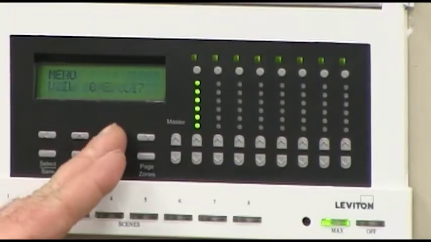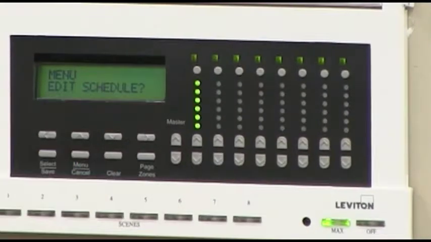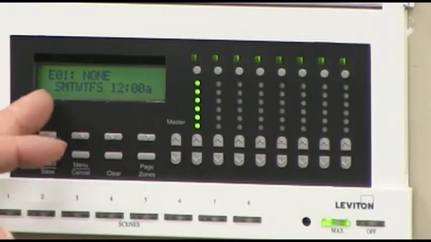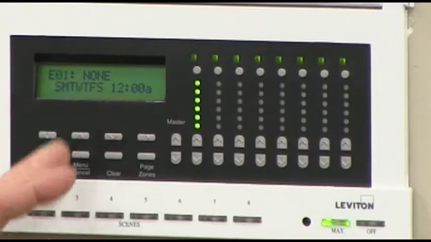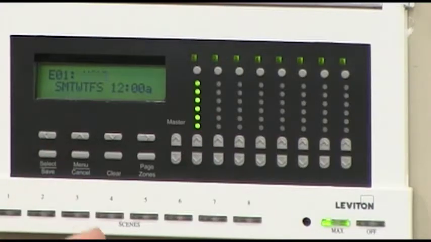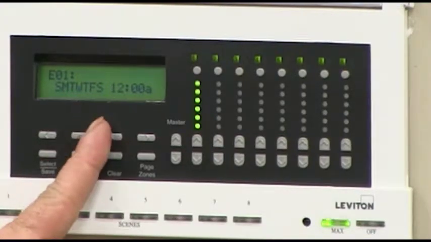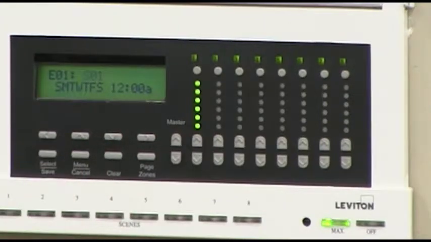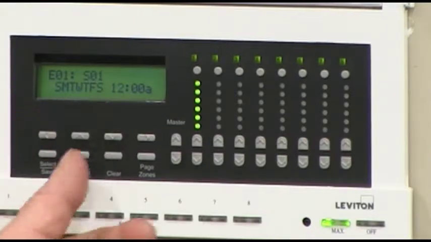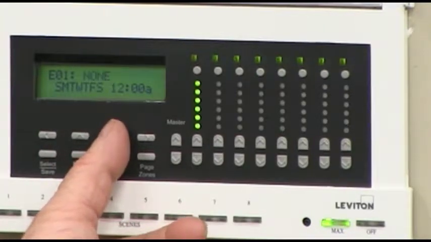If you want to edit the schedule, the next menu option down is edit it. Hit select save. Then here you can go in and hit event 1. We'll select save. And then you can change it. So you can use the up and down arrows to change what event you want it to. S01, of course, would be scene 1. Whatever we program in this button would happen at a specific time every day. So for example, let's say we want the lights to go out.